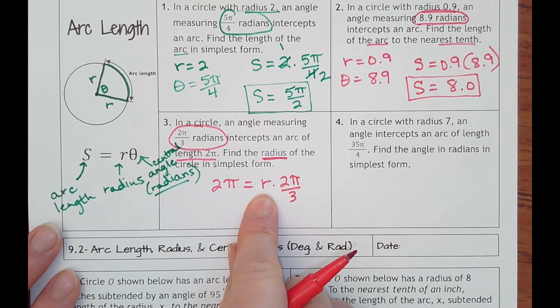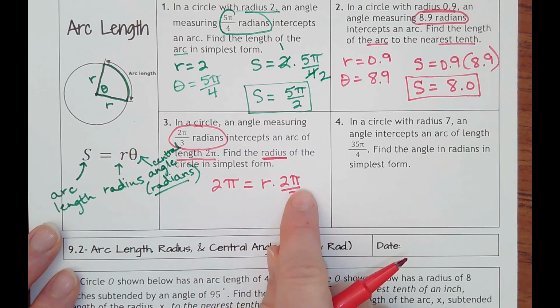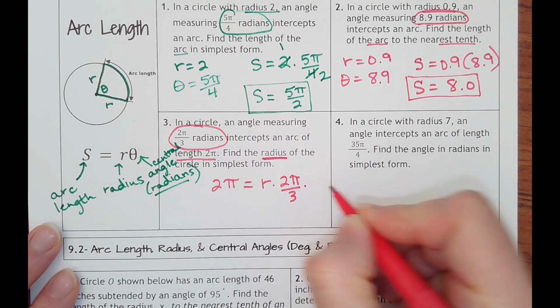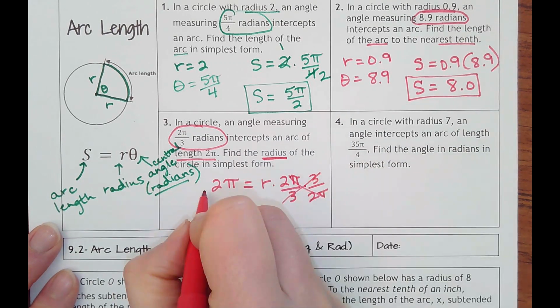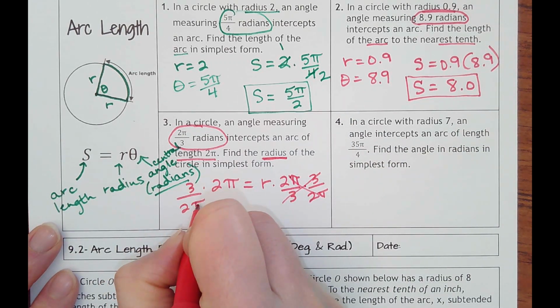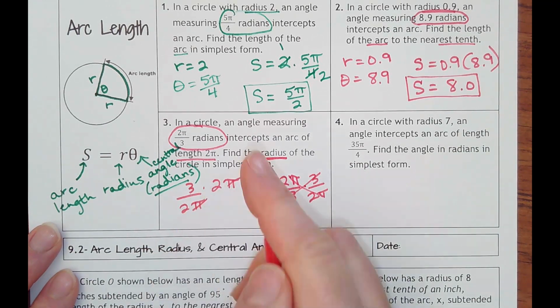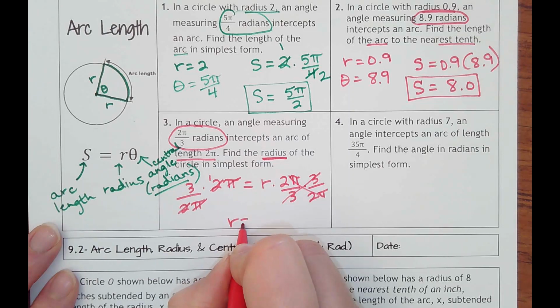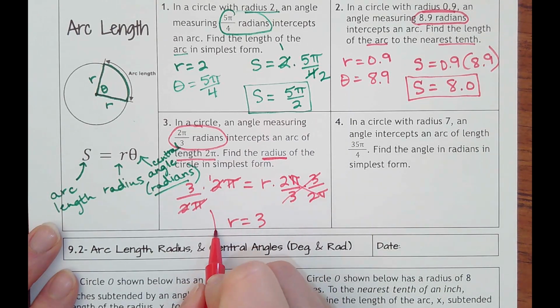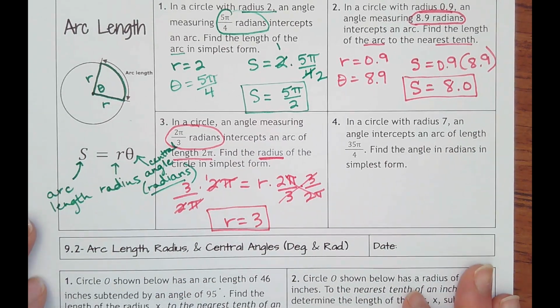And so if I'm trying to get r by itself, I would really divide away this, but we know instead of dividing a fraction, it's really better to just multiply by the reciprocal, which is 3 over 2 pi. What happens is your pi's will cross cancel. Actually, my 2's cross cancel and get a 1. So 3 times 1 is 3. My radius is 3. And again, they don't give us a label.